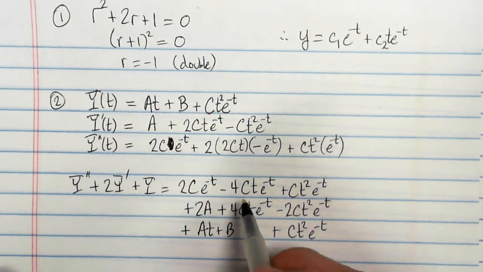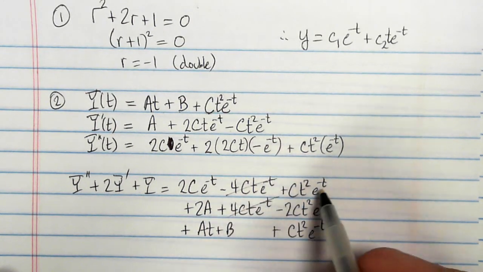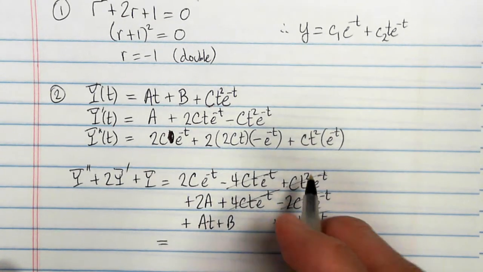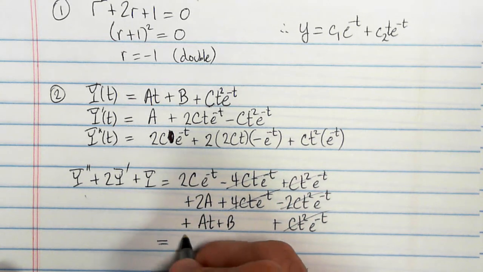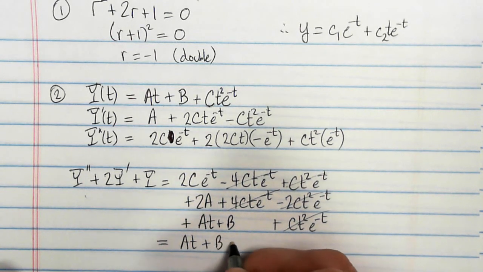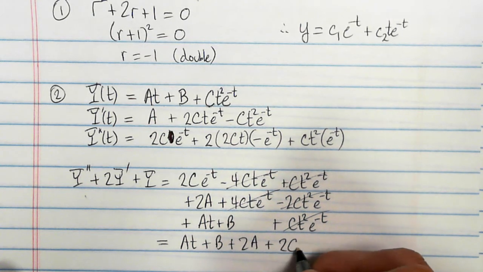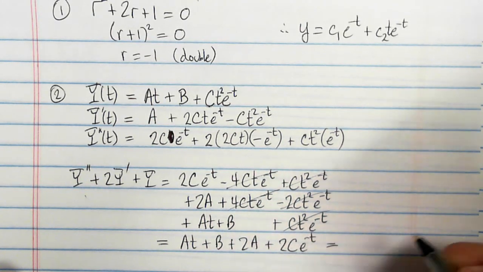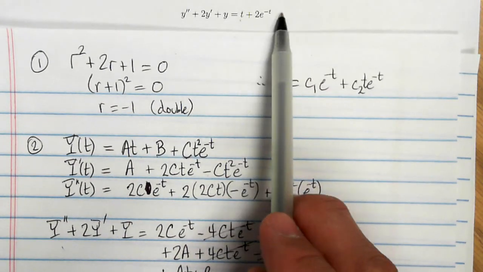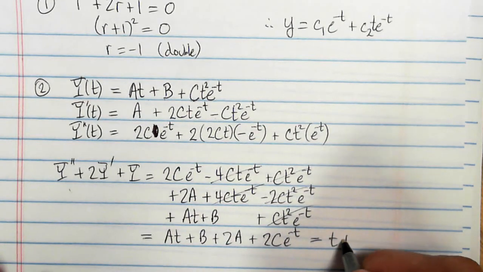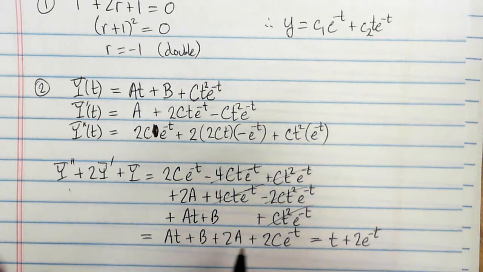And so we've rigged things so that this cancels and also these three cancel. And so this left-hand side is equal to at + b + 2a + 2c e^(-t). And that's supposed to be equal to the right-hand side, which I'll copy down at the bottom, t + 2e^(-t).